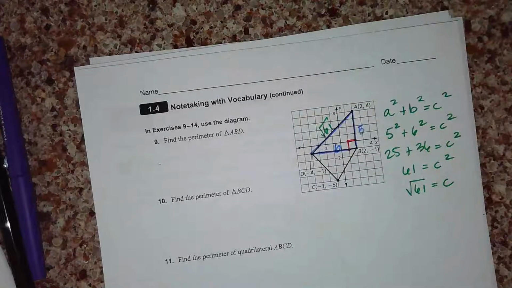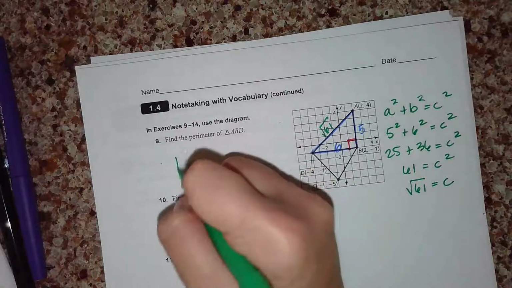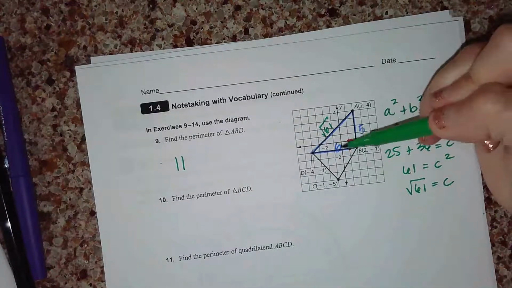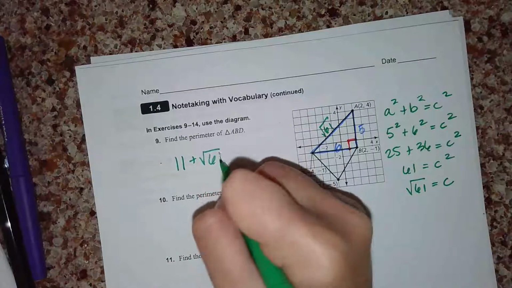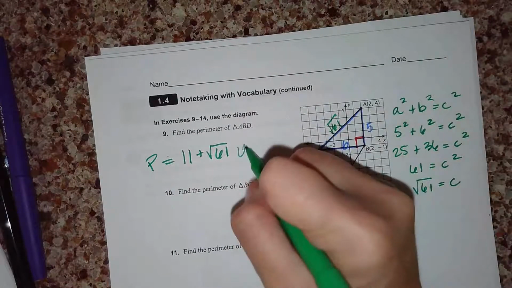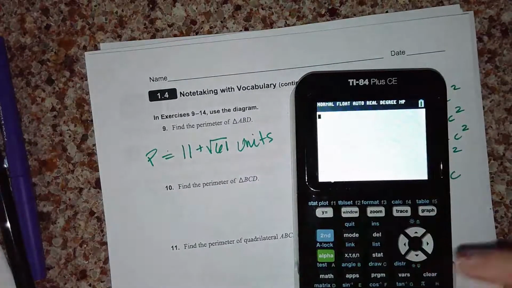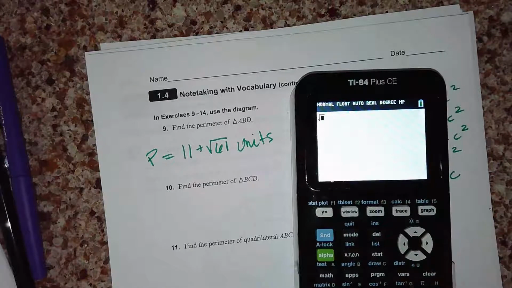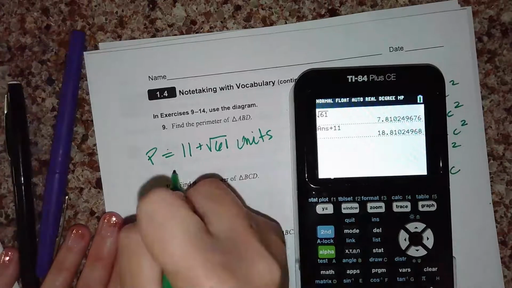So how do I write the perimeter? If I add 5 plus 6, which is 11, I can't really add a whole number plus a radical. So how you write it is like that. You would say the perimeter equals 11 plus root 61 units. Now, if you grabbed your lovely calculator and figured out what root 61 is, it's about 7.81. So 7.81 plus 11 is 18.81.